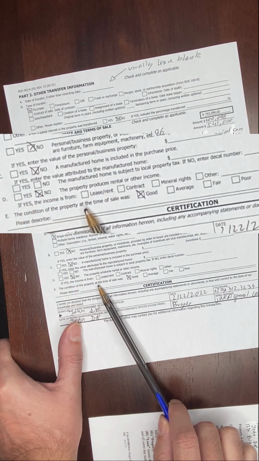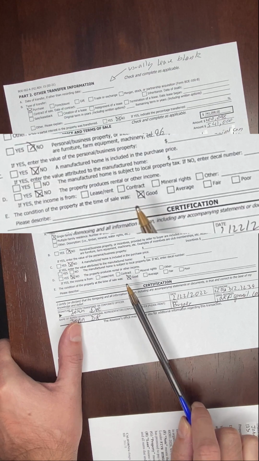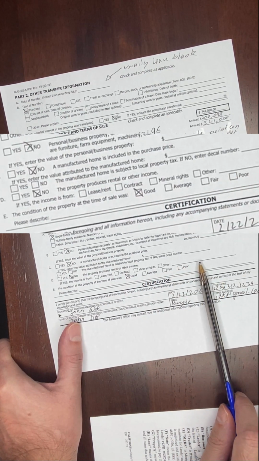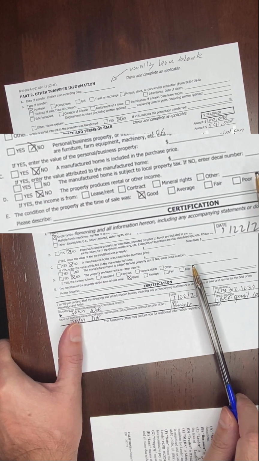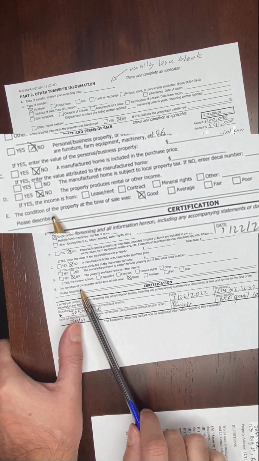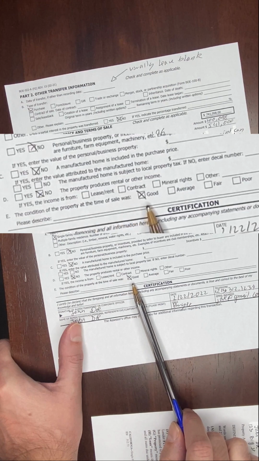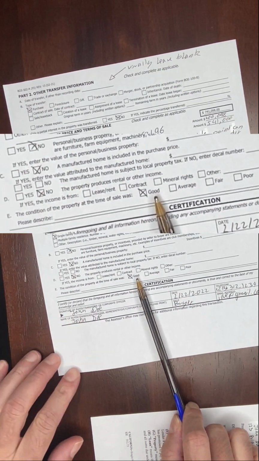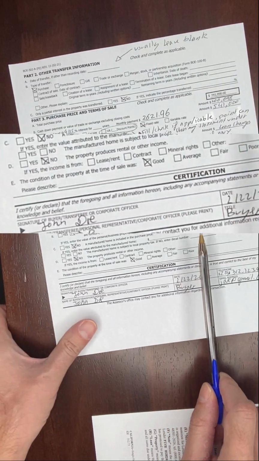Finally, the condition of the property at the time of sale: good, average, fair, poor. Self-explanatory. When you buy a brand new home, the little joke I have is, hopefully it's at least in good condition if it's brand new. And that's it for the info to fill in here.